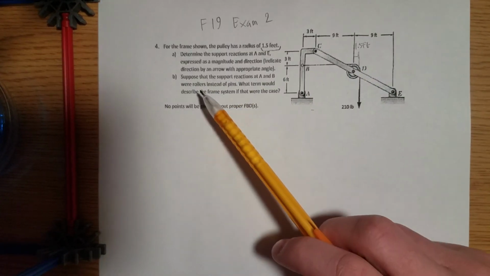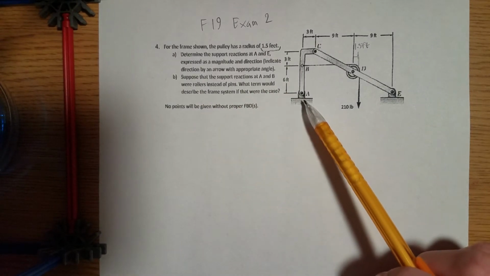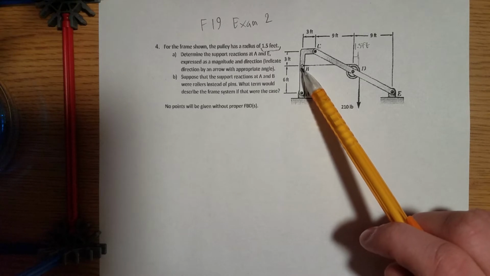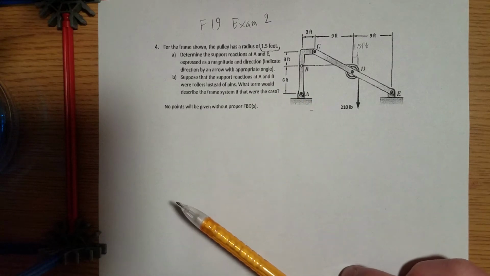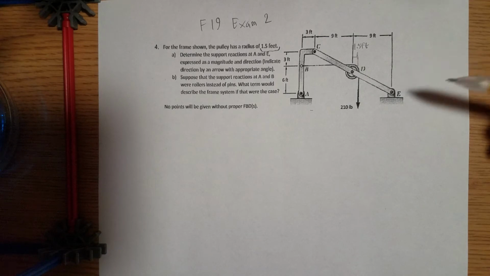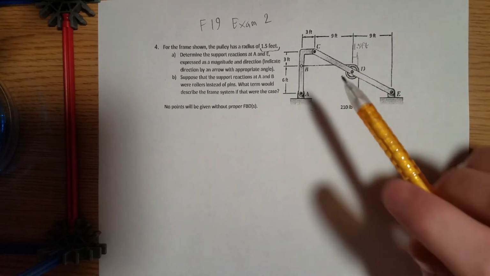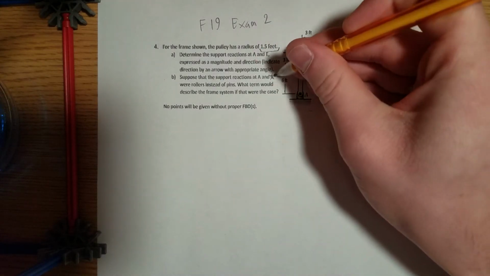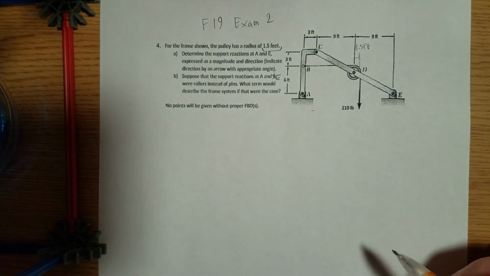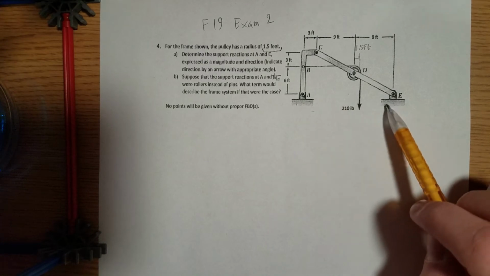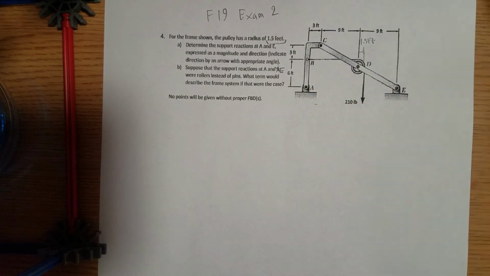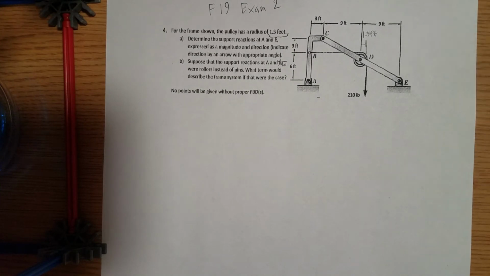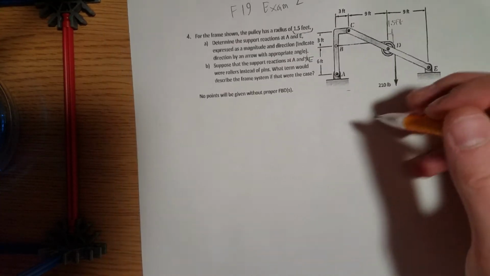The next problem is, suppose that the support reactions at A and B were rollers instead of pins. What term would describe the frame system if that were the case? Actually, my bad. When I took this exam, they wrote in B, and they told us in the middle that it's supposed to be E. So A and E are rollers instead of pins, because they're both pins in this case. What term would describe it? Well, we can talk about that later. We'll get started with problem A.